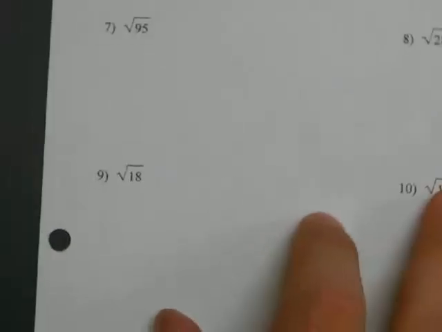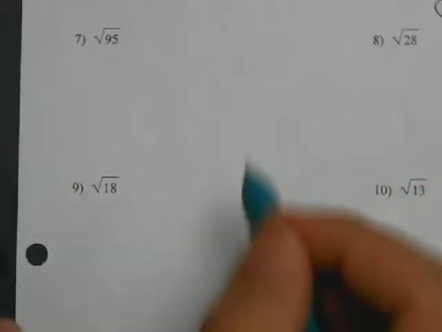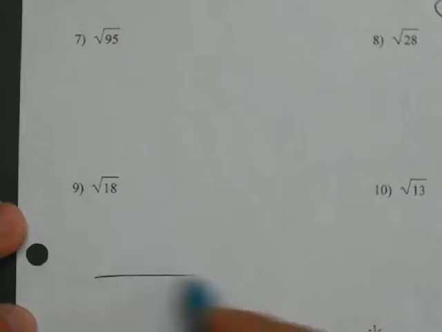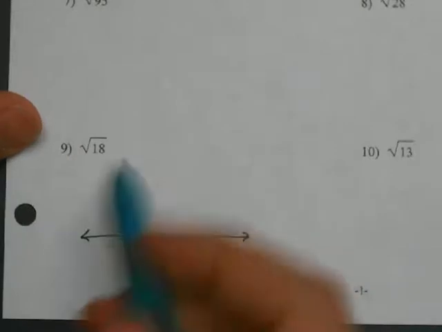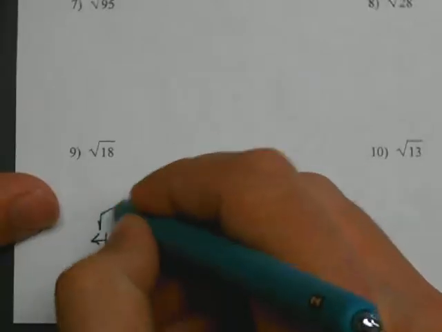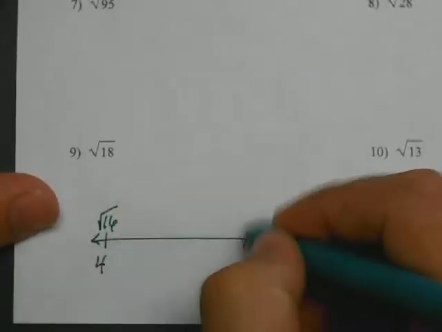Now let's look at one more. Let's go down here to the square root of 18. Square root of 18, first step, draw your number line. I'm going to go a little bit quicker through this one. What are the perfect square roots that are less than and greater than it? That would be the square root of 16, which is 4, and the square root of 25, which is 5.